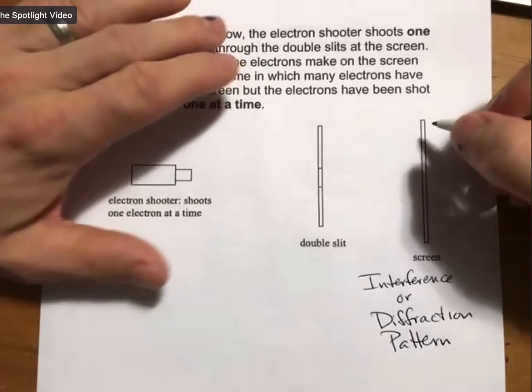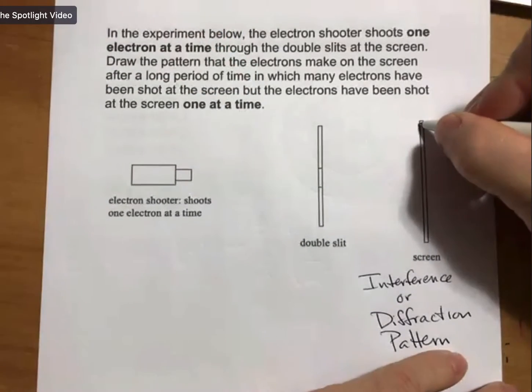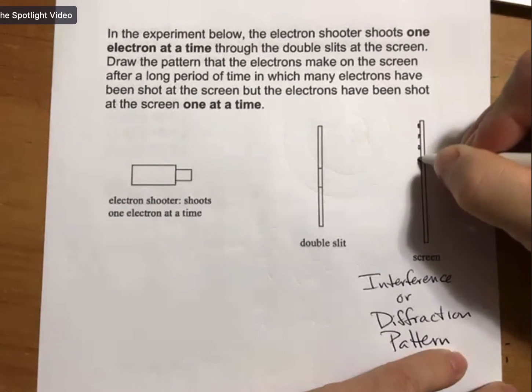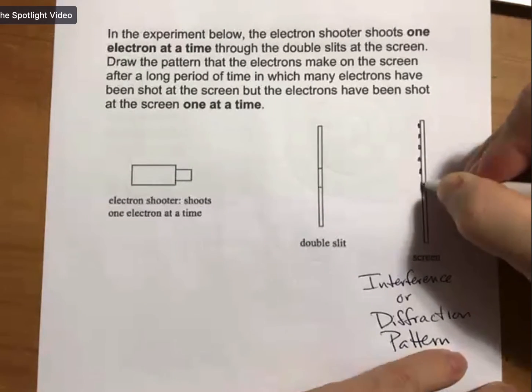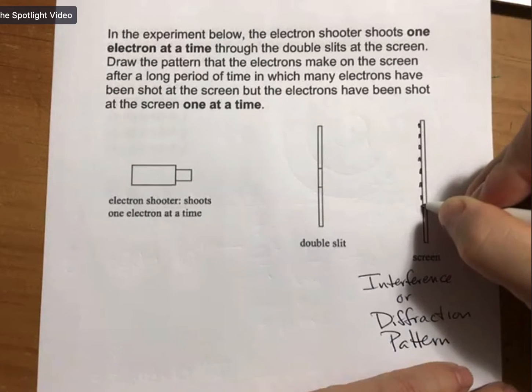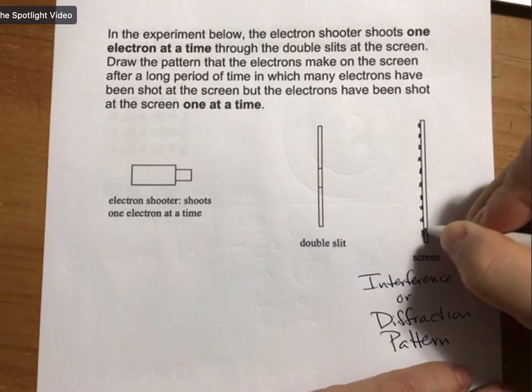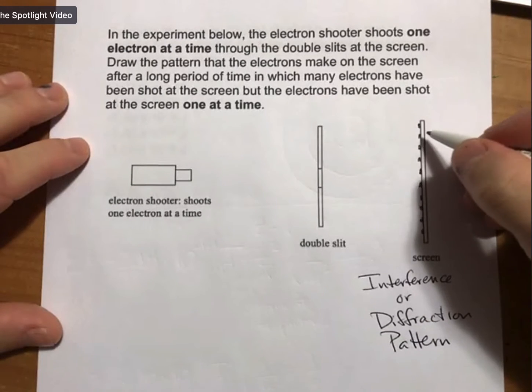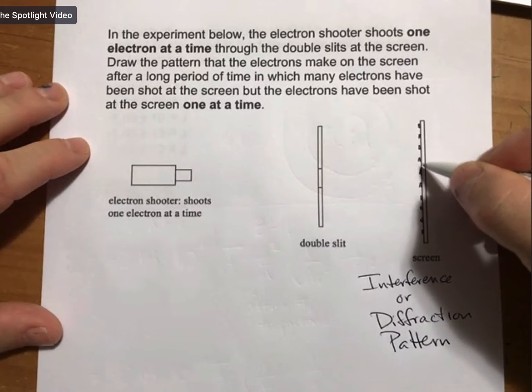Which means that on the screen there will be alternating areas of light and dark. So something like this. Something like that is fine, or something that indicates that there's a difference and that it is a pattern.